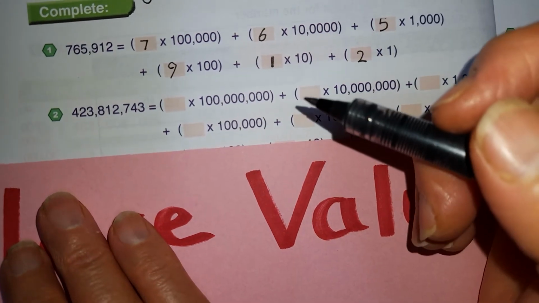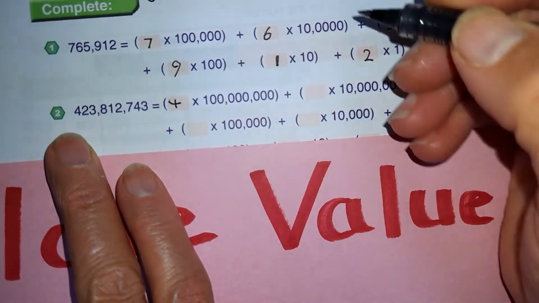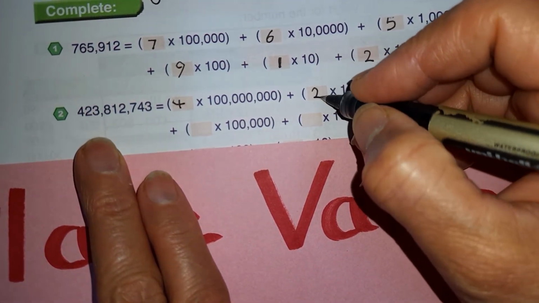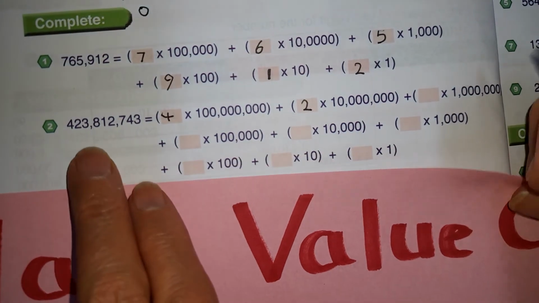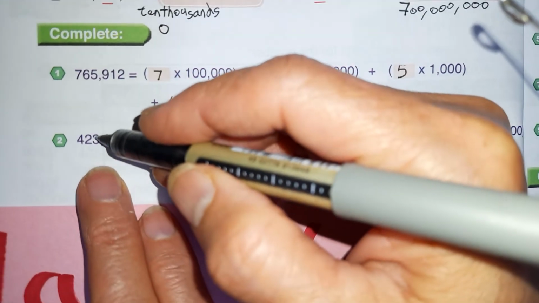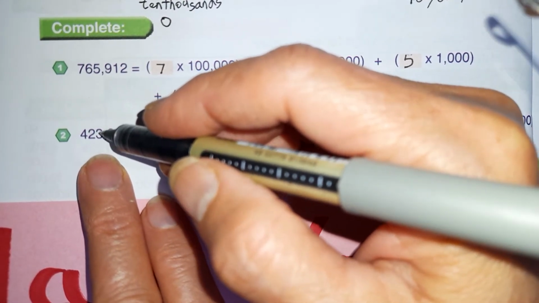423,812,743. Let's write from the 4. It is 400 millions, 2 is 10 millions, 3 millions. Look how I name this place, millions. In the ones, I don't say ones millions, I will say only millions.